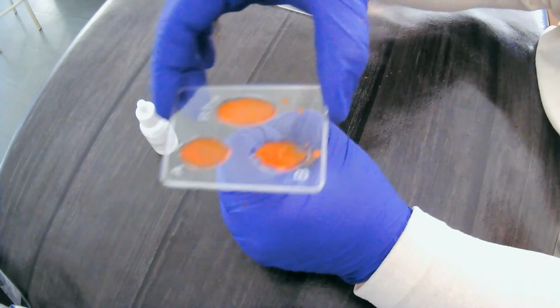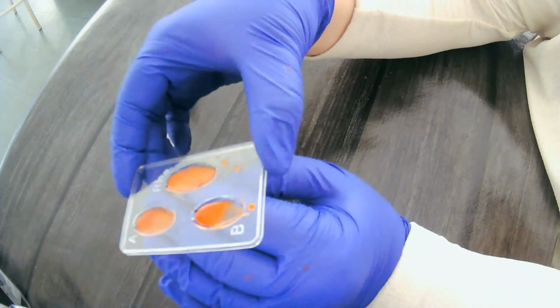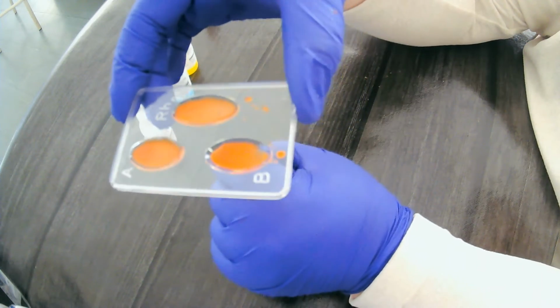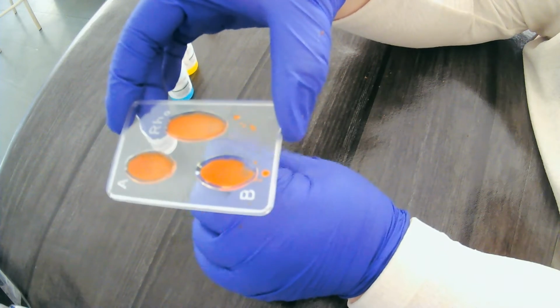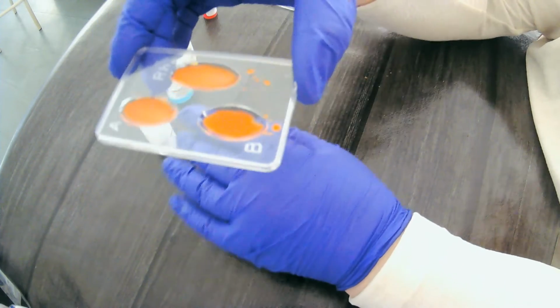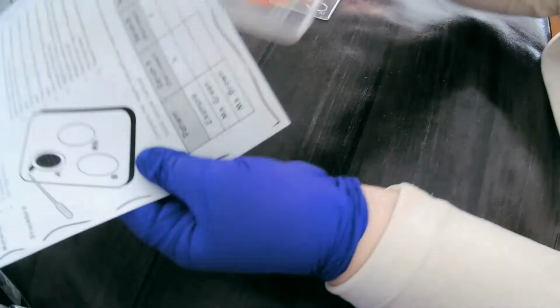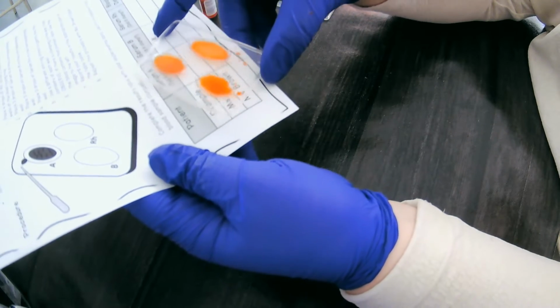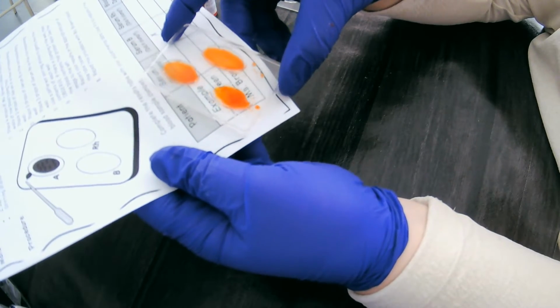So I'm going to bring the well close to the camera, and as you can see, there has been a discoloration in every single well. But in order to confirm that there is in fact positive testing going on here, it is recommended to look at the results by placing it over a piece of paper. So that's exactly what we're going to do. And if we cannot see the words underneath very clearly, then you can be sure that it tests positive.